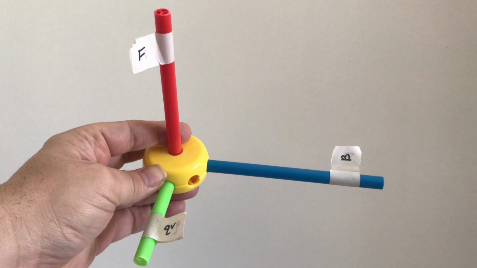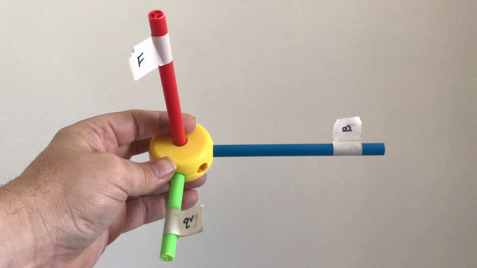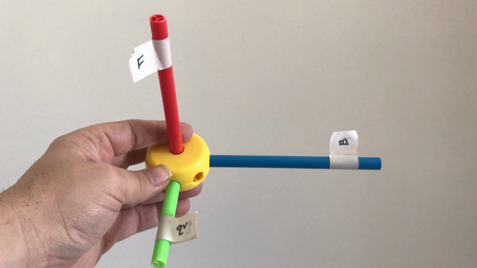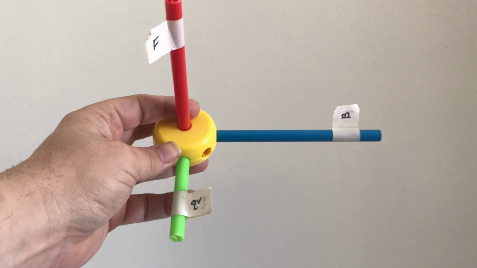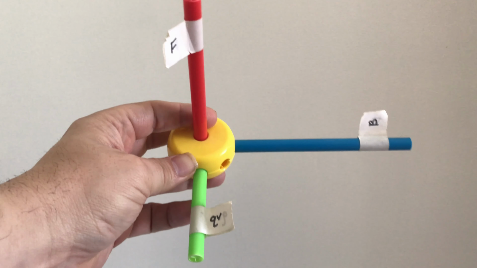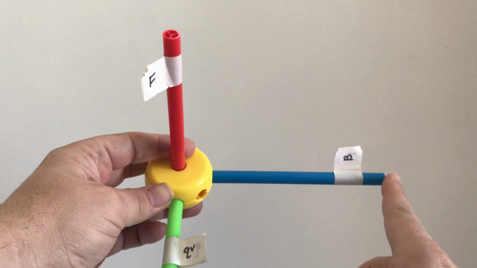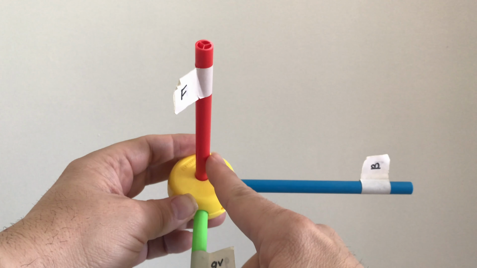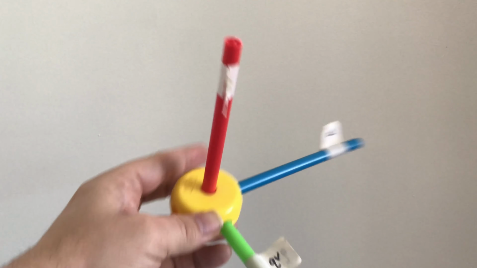What you're seeing right here is a little widget I made out of Tinker Toys, and you can do this with Tinker Toys or with pencils that are taped together, anything like that. Just make sure that you have it oriented exactly like this. You have charge times velocity here. You have magnetic field 90 degrees counterclockwise away. And then you have the force pointing perpendicular to the plane, like that, in the sense of the right-hand rule.